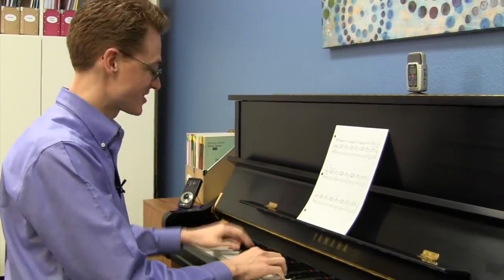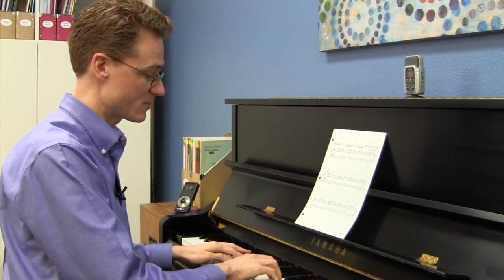Today we are learning the B section of Dinah, which is like part 2 of Dinah. Hopefully you've already practiced the A section really well, so you're ready to learn this new part. Let's listen to what the notes sound like first. Okay, here's what the B section sounds like. If you'd like, you can sing along with me.